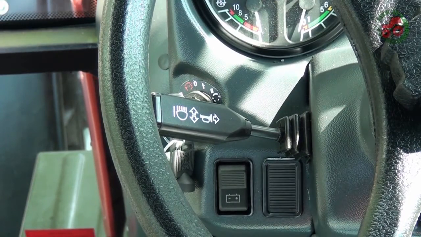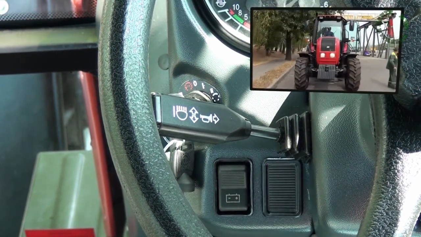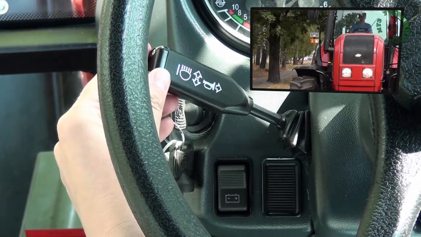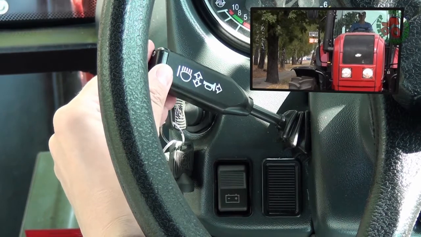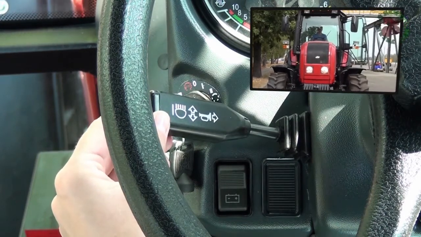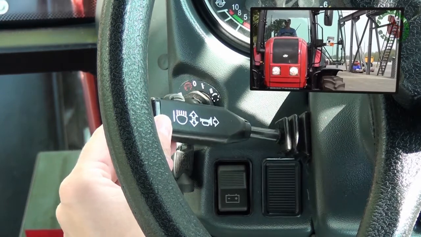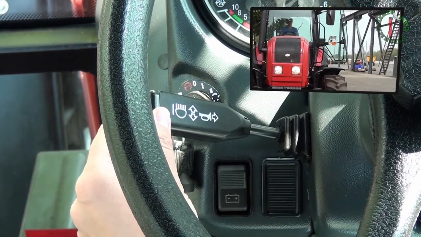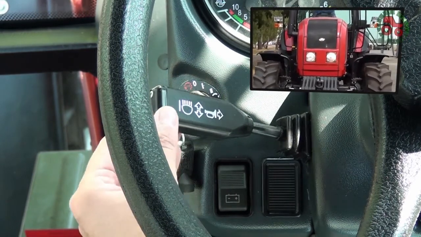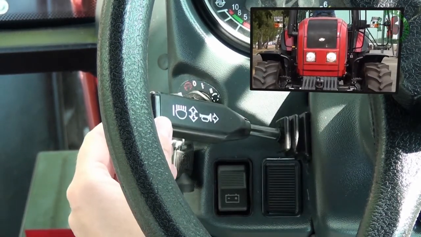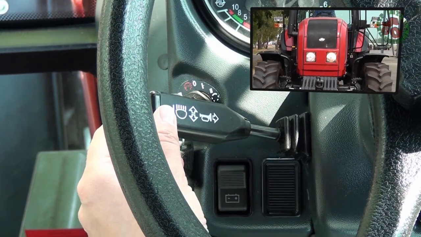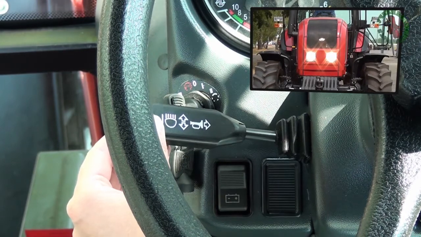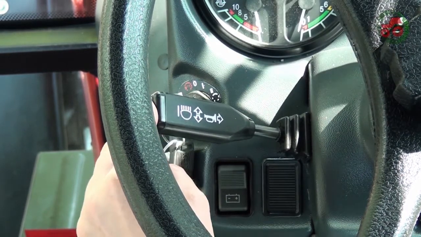The left multifunctional under-wheel switch provides for activation of turn blinkers, upper beam signaling, blinking, switching between upper and lower beam of headlights, audible honk.